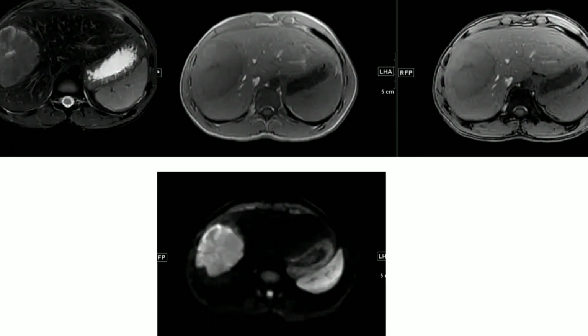On T1, it is iso-intense to slightly hypo-intense, with decreased signal intensity compared to the parenchyma. And on DWI, it has increased signal. It shows diffusion restriction.